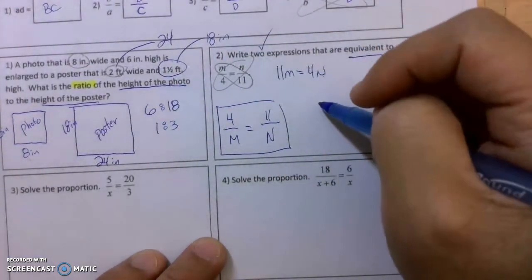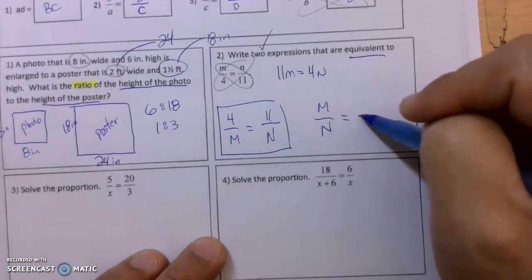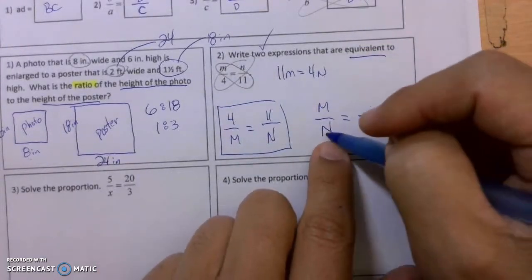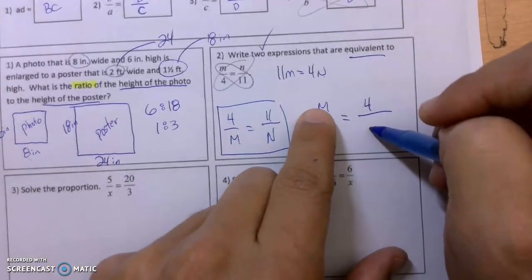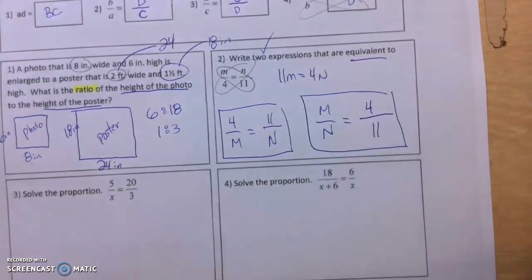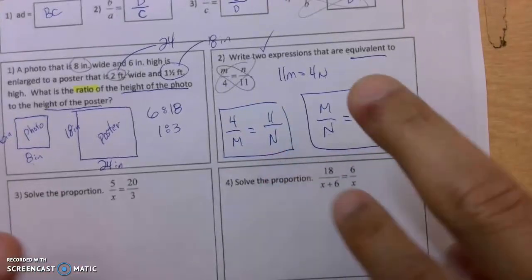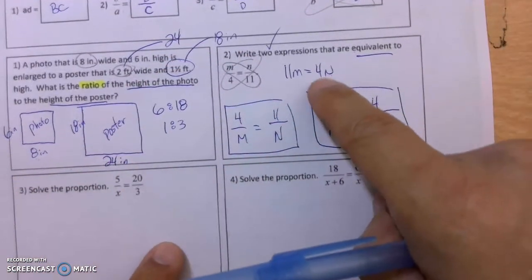So let's put another one. Maybe we'll put m on top and the letter n on the bottom. What would come on top here? Well, it's going to get cross-multiplied with n, so I need a 4. And then on the bottom here, I need the 11, and that's a second proportion. Whether you flip-flop it and whatnot, once you cross-multiply it, you still get the same result.